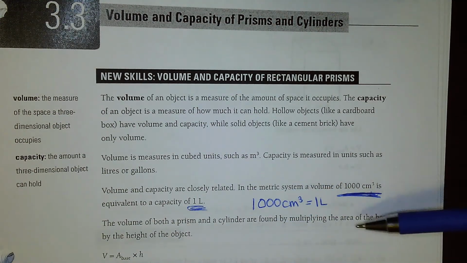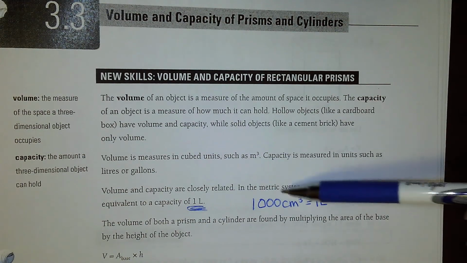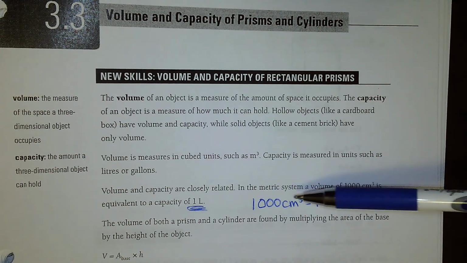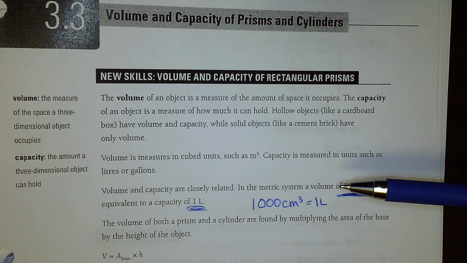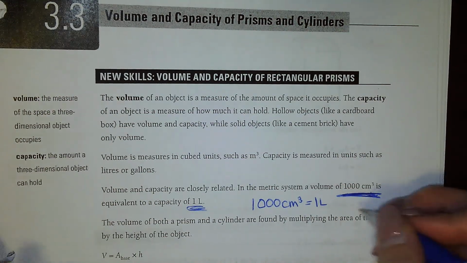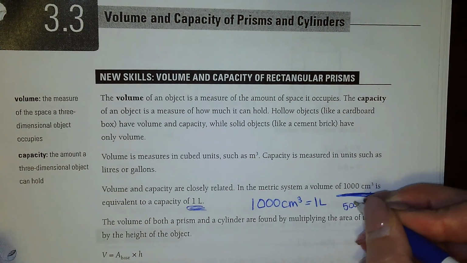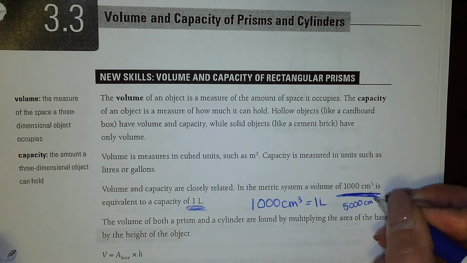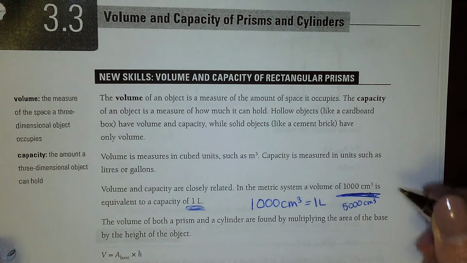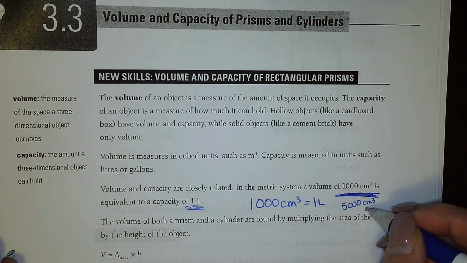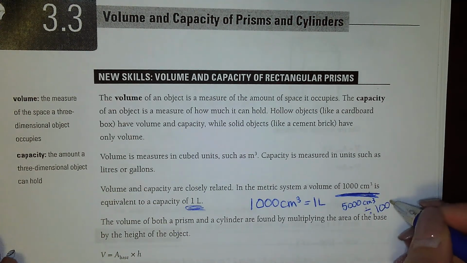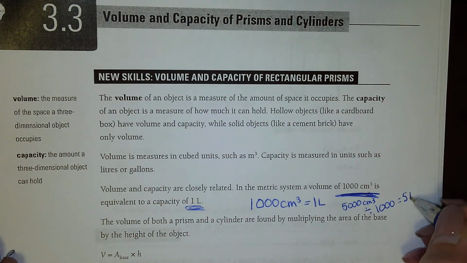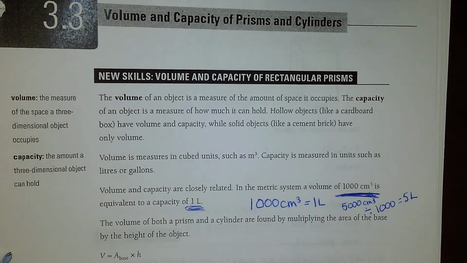If you happen to have your volume figured out in centimeters cubed, say you've got 5,000 cubic centimeters, if you divide that by 1,000, that's equal to 5 liters. So it's just a quick calculation of dividing by 1,000 to figure out how many liters something is.